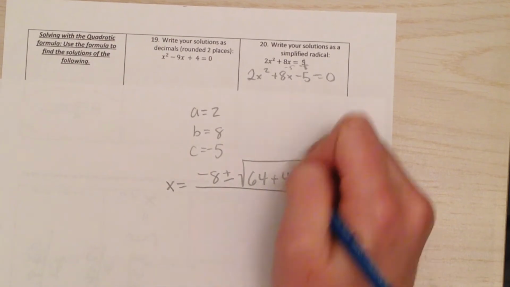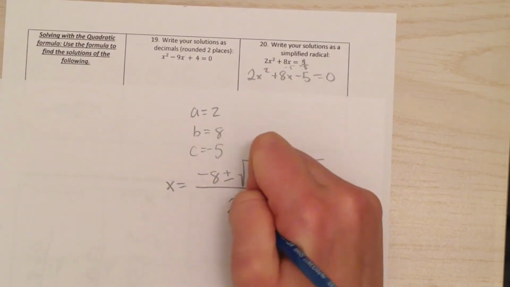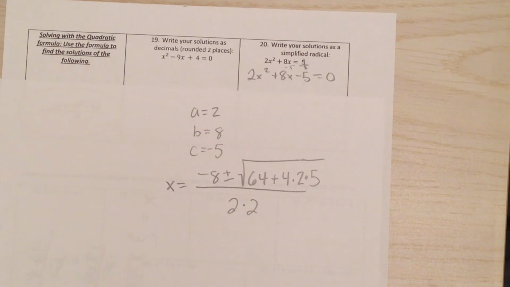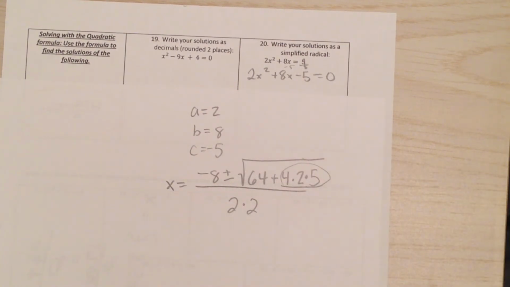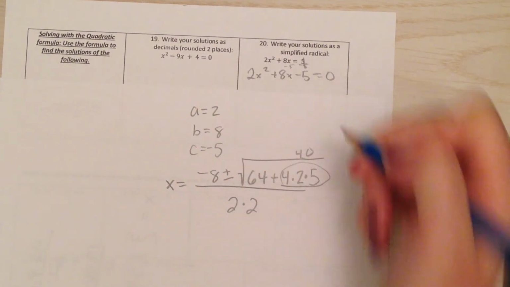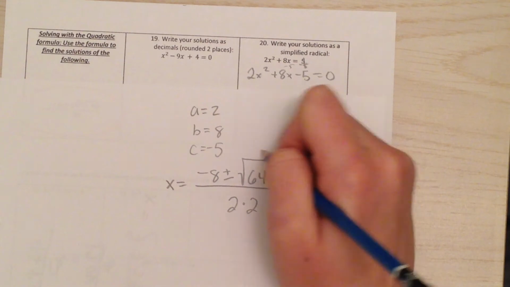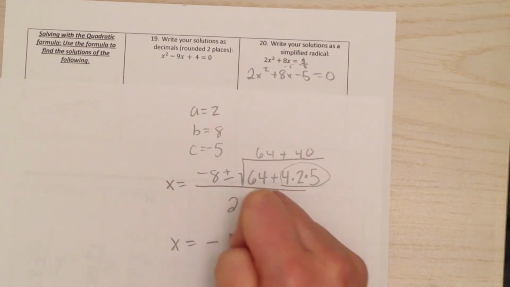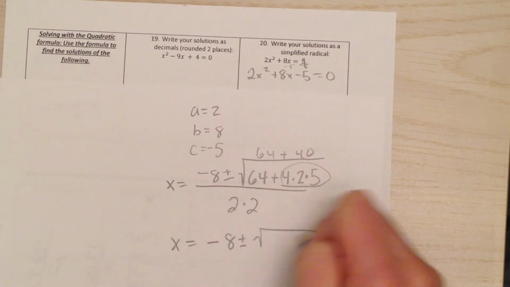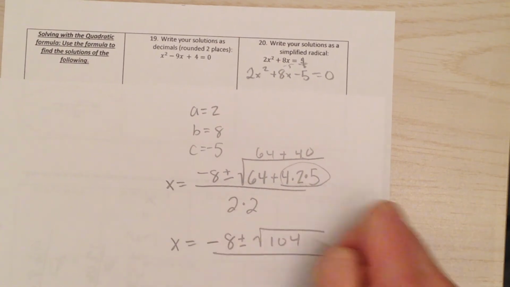And this is all over 2a, so 2 times 2. Simplify where you can. 4 times 2 times 5, that's 40. And so what I have right here is 64 plus 40. So when I go to rewrite this, I'm going to say negative 8 plus or minus the root of 104 all over 2 times 2, 4.